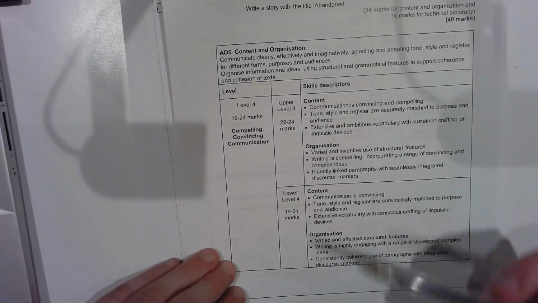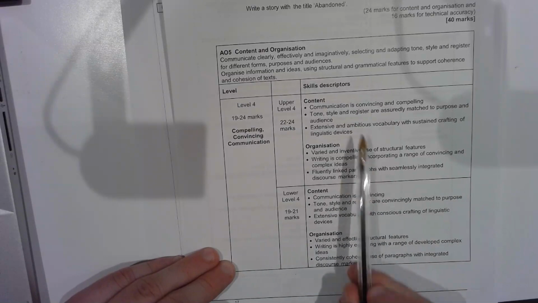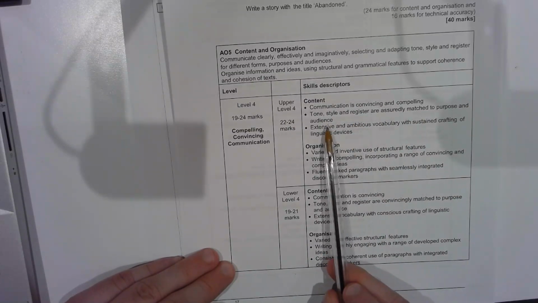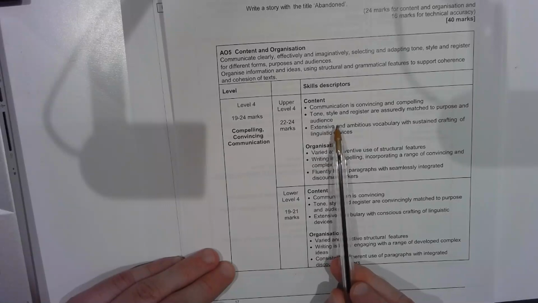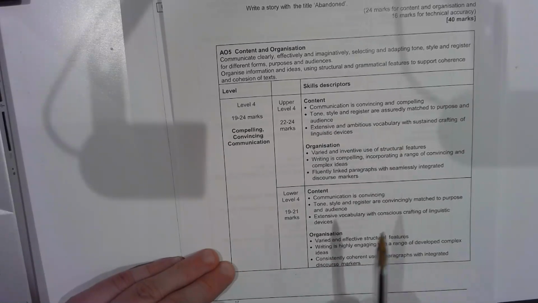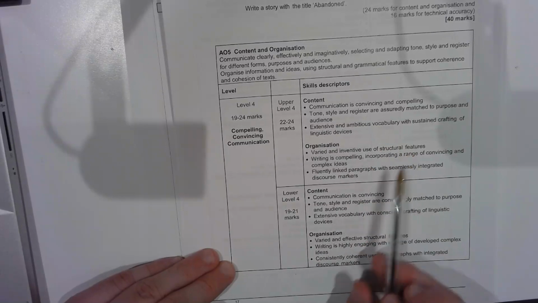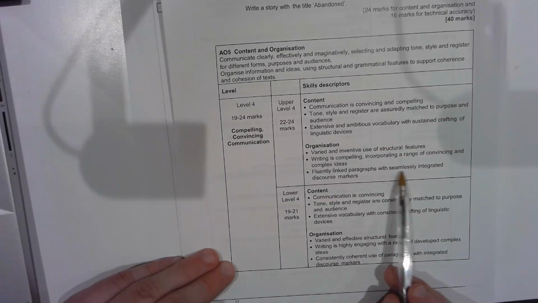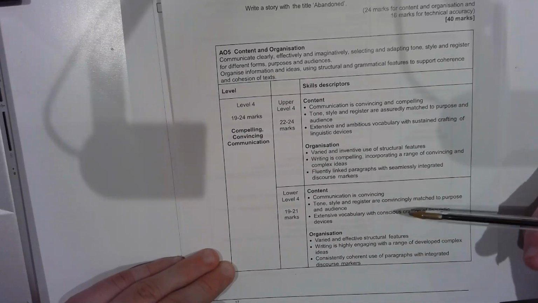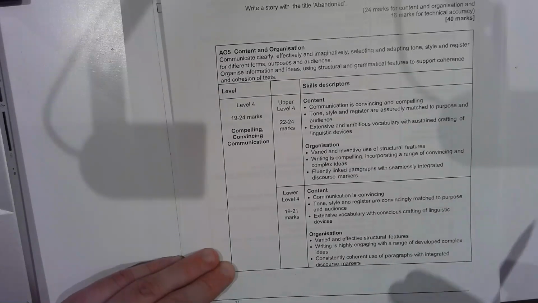And really, for top marks, what we need to do is think about convincing and compelling communication, clear tone, style and register matched to the audience. You're thinking about your audience and what you want them to think or feel. You're using ambitious vocabulary throughout. You're using structural features cleverly, and you've got paragraphs with discourse markers, and we'll talk about that in a minute. So what you need to do if you're aiming for these top bands is really to think about what effect you want to create on your reader over the whole piece, but also in each paragraph.